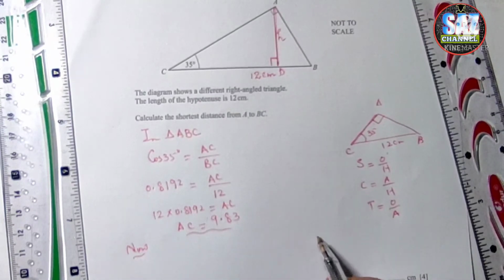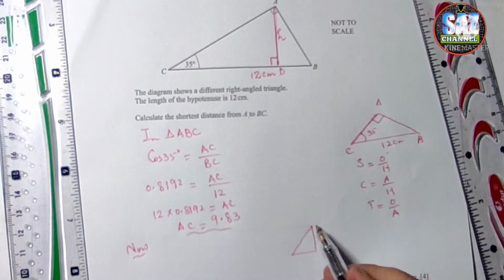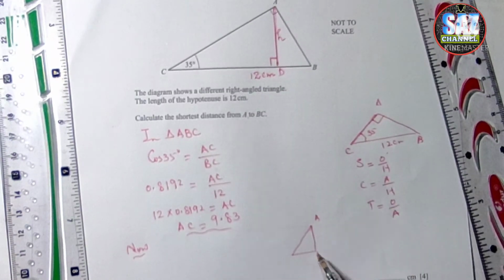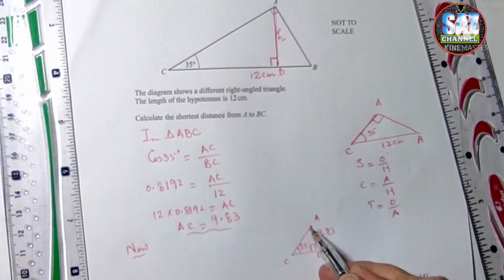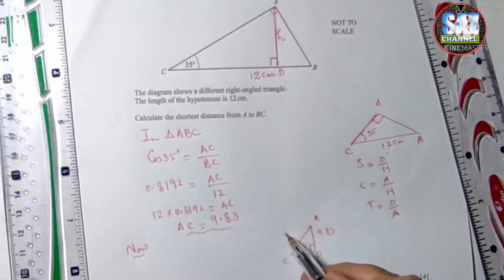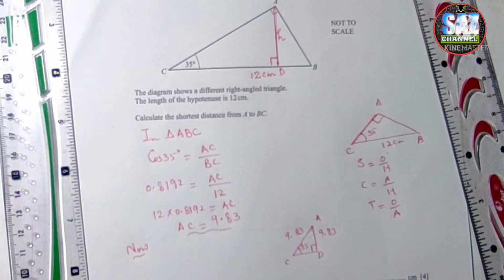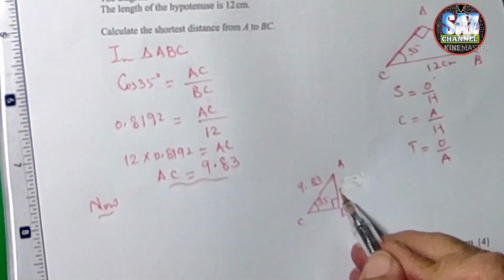Now what we have to do is take the triangle. Which triangle? Triangle ADC. Always make small reference diagrams so that the examiner can understand your working and message easily. This is 35 degrees and this is the 90 degree angle, and this side AC we have calculated as 9.83, and this is H, the shortest distance.